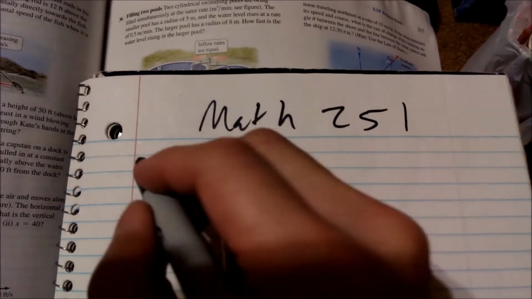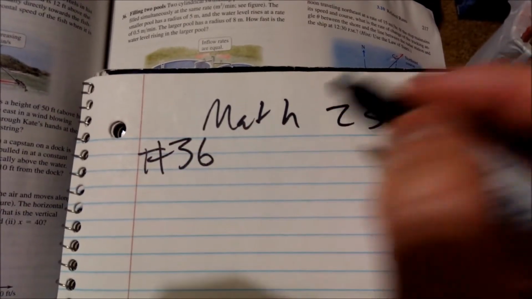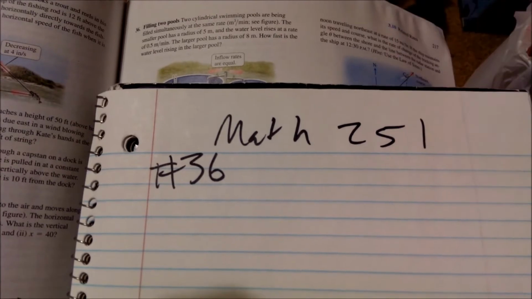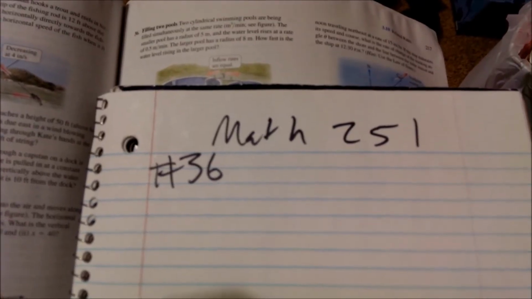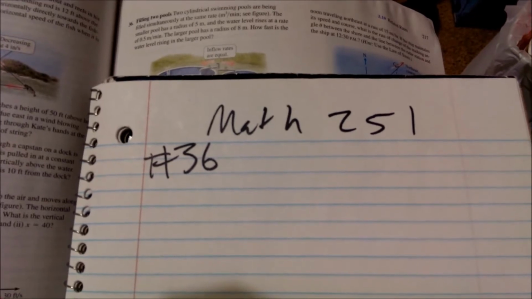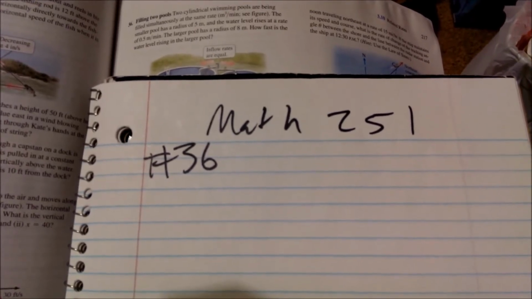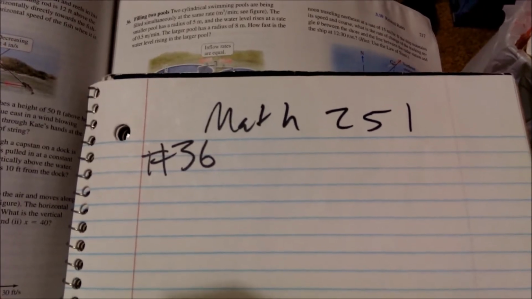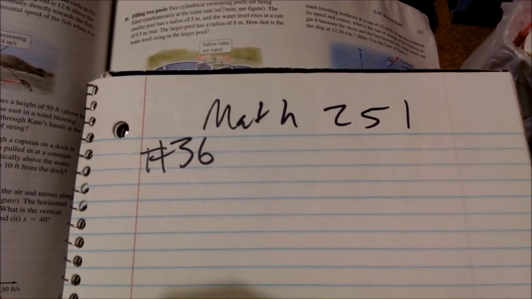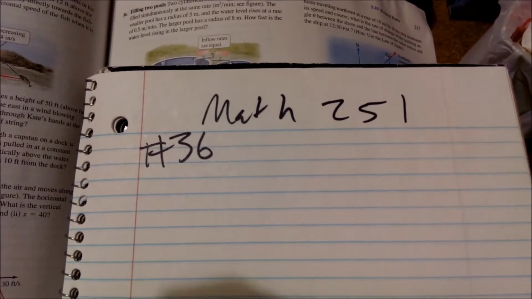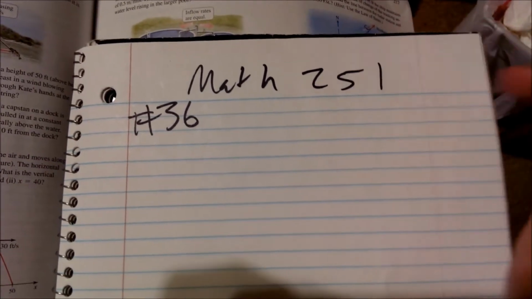So I'm doing number 36, and it is right here. Two cylindrical swimming pools are being filled simultaneously at the same rate. The smaller pool has a radius of 5 meters, and the water level rises at a rate of 0.5 meters per minute. The larger pool has a radius of 8 meters, and we're looking to find how fast the water level is rising in the larger pool.